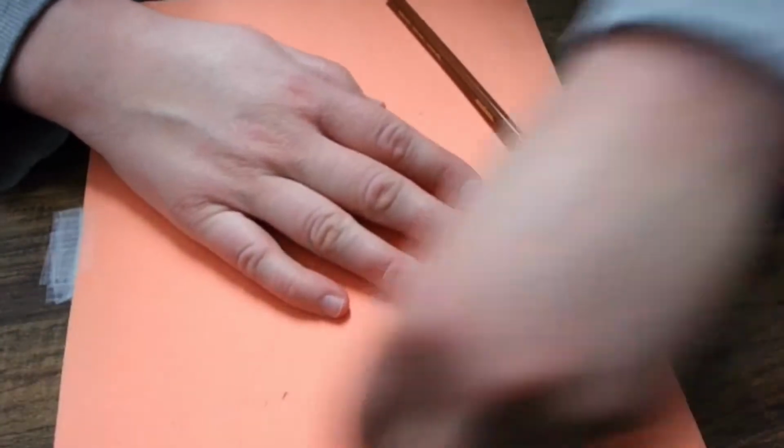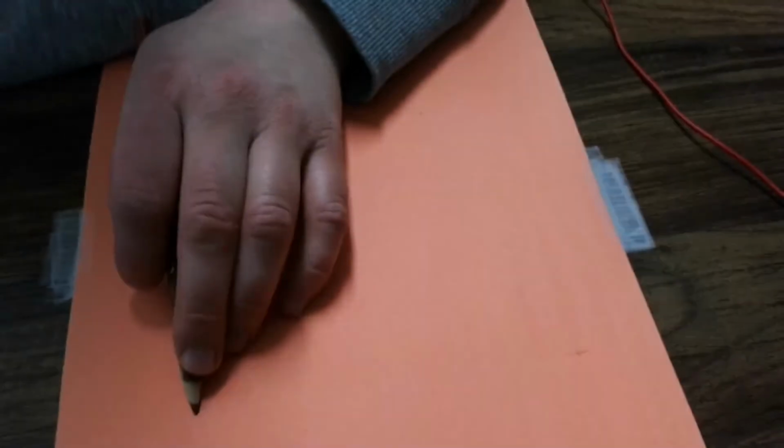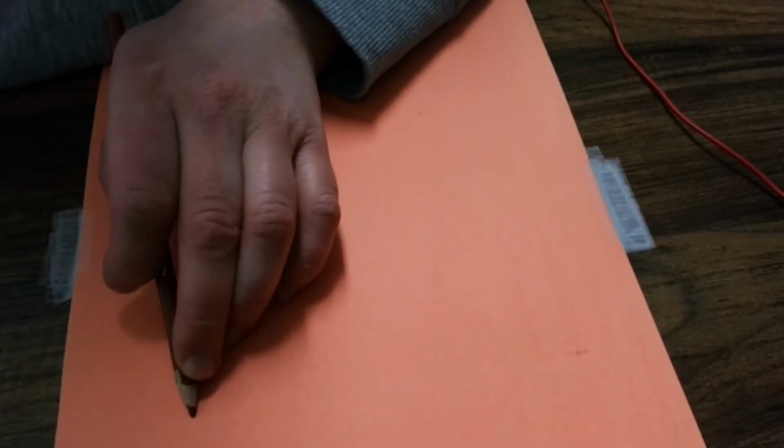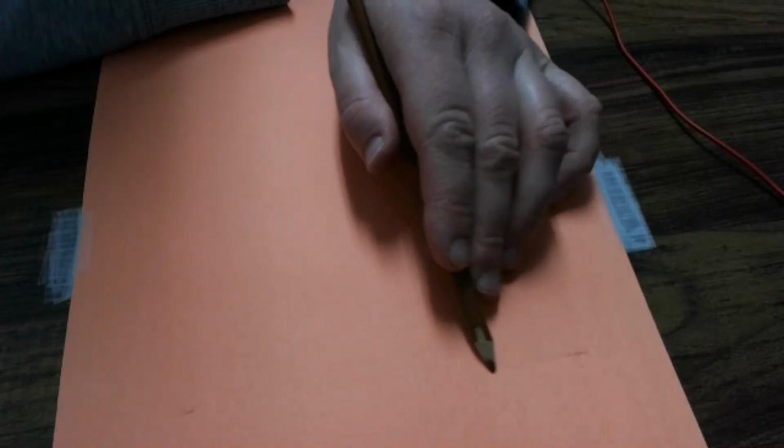Alright, that was my bad, we're moving on. Let's try to get this straight line. Yeah, there we go. If I could draw straight, that would be great.